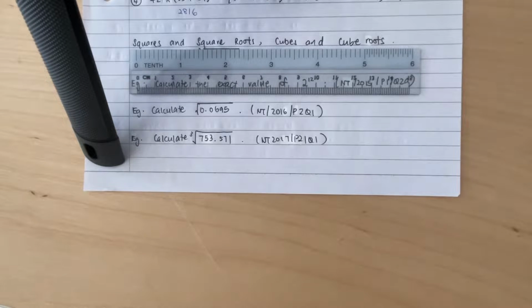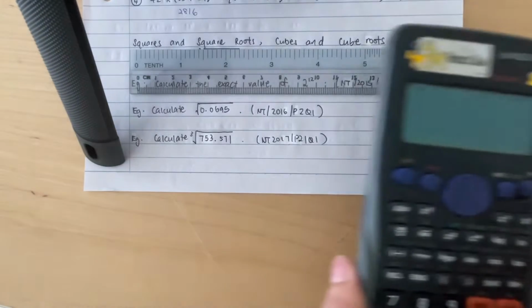Good day, everyone. Today we are going to deal with squares and square roots, cubes and cube roots. This is Miss Xiao here. How do we make use of a calculator to come up with the square of a number, square root of a number, cube of a number, and cube root of a number?